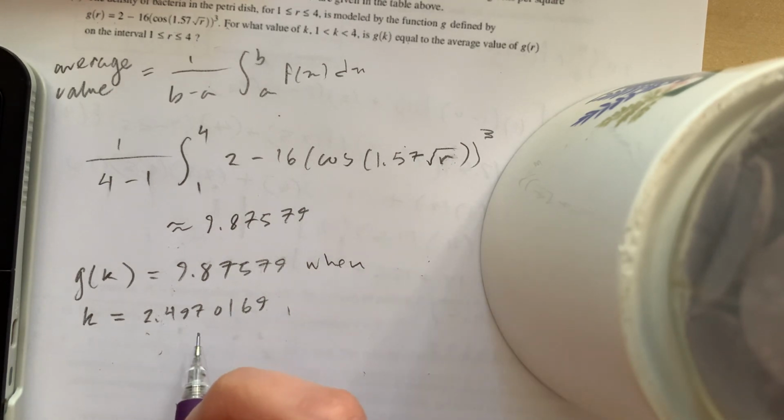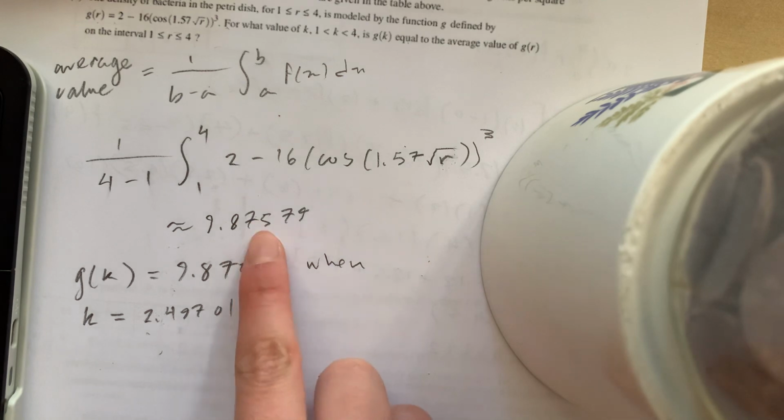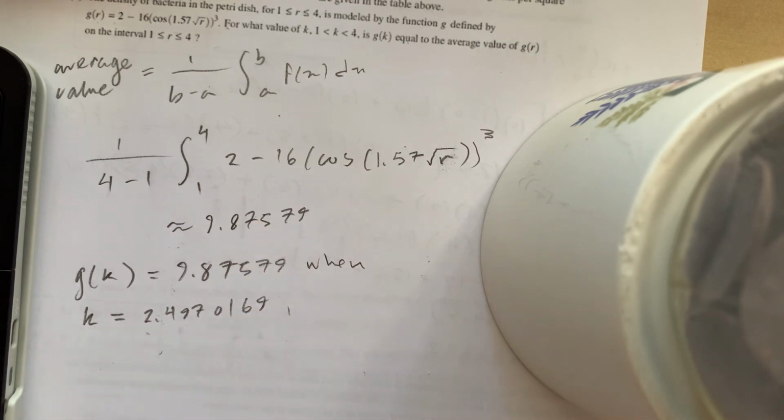And this is the intersection of the average value and the function.